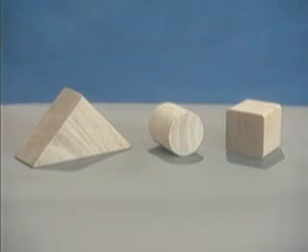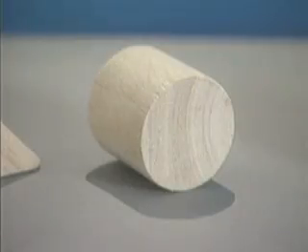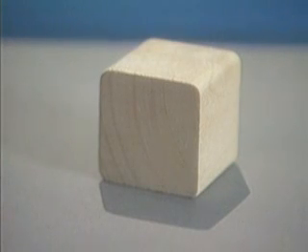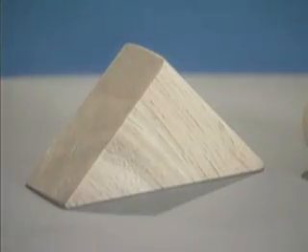These blocks are solids. How would you describe them? This block has a round shape. This block has a square shape. This block looks like a triangle. All solids have a shape of their own.